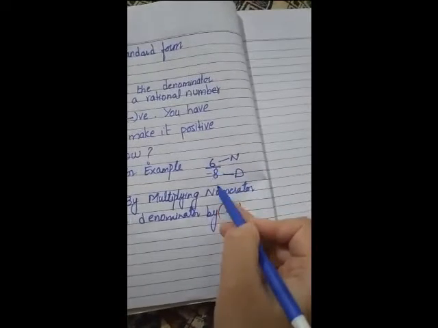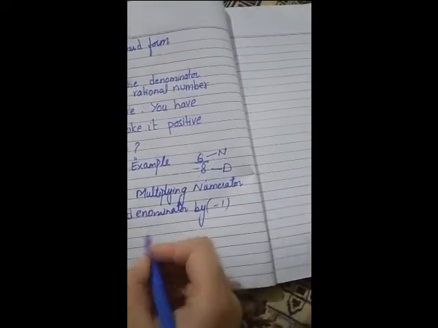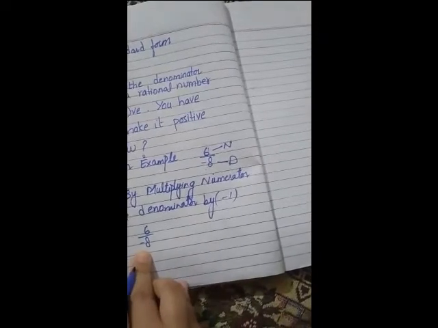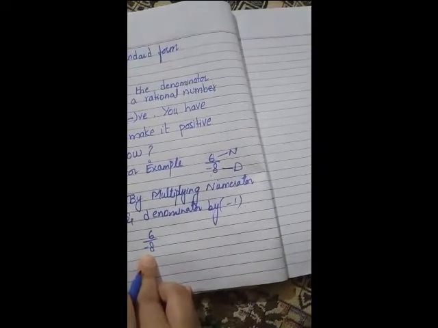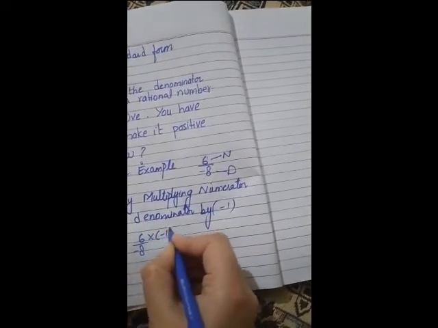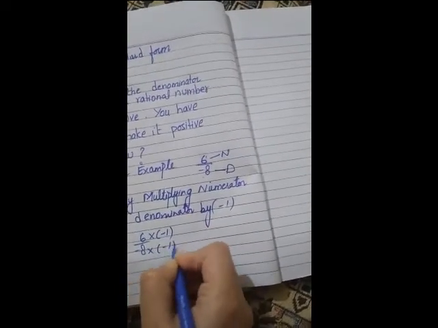So this is the rational number which is given, 6 and minus 8. The denominator is with a minus sign. You have to make it positive. How do you make it positive? By multiplying the numerator and denominator by minus 1.